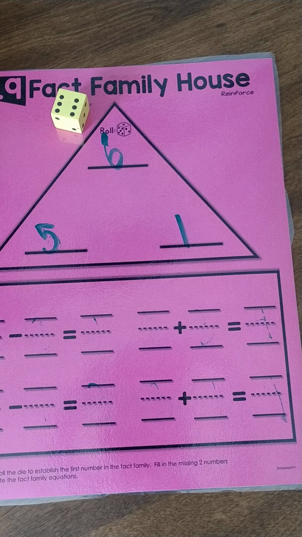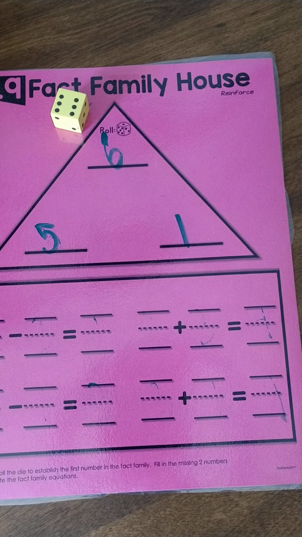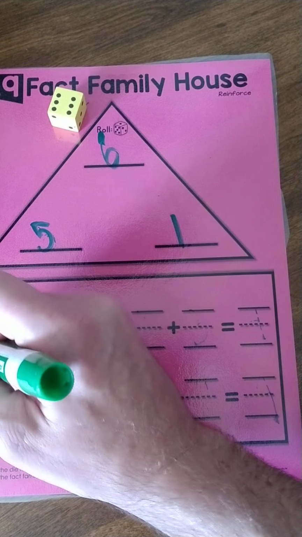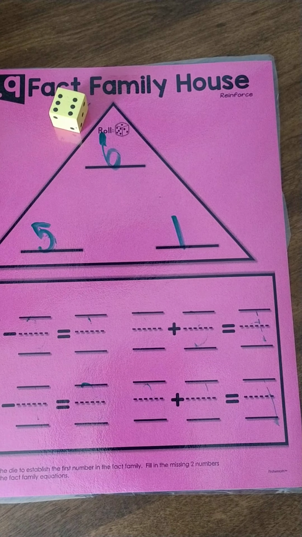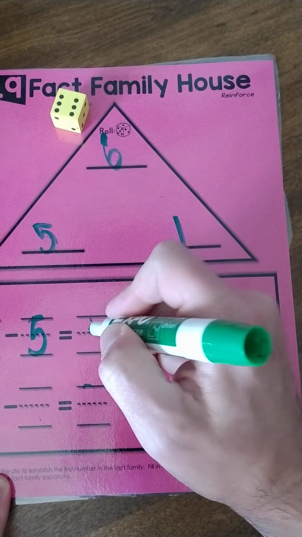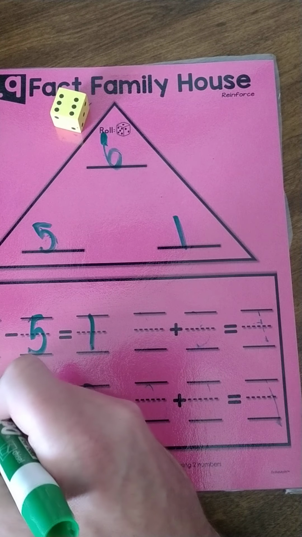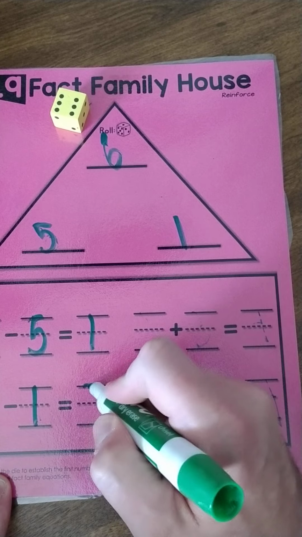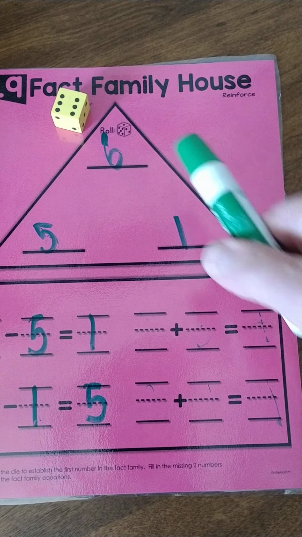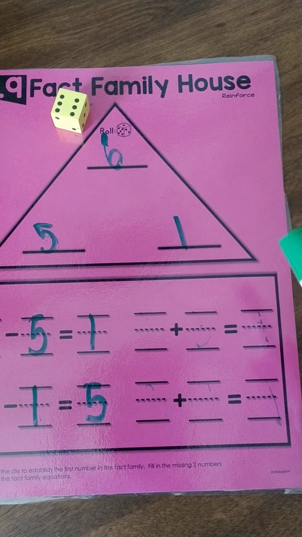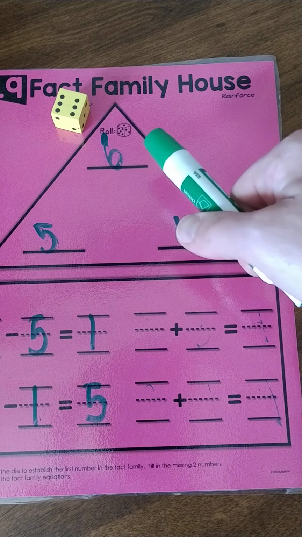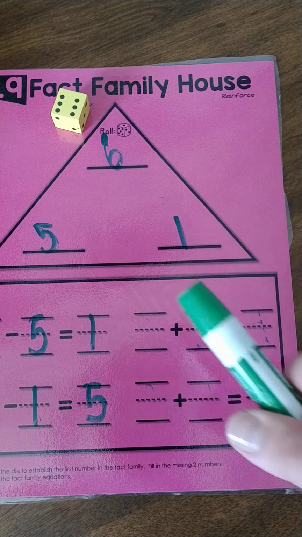So we have 5, 1, and 6. So when we subtract, the 6 goes first. So we have 6 minus 5 equals 1. And then subtract again. 6 minus 1 equals 5. And we just go around. 6 minus 5 equals 1. And then 6 minus 1 equals 5.